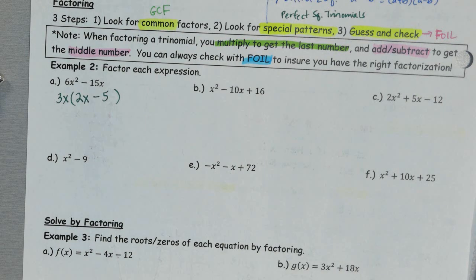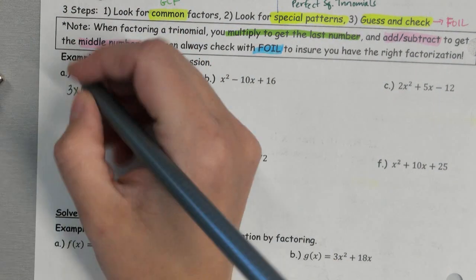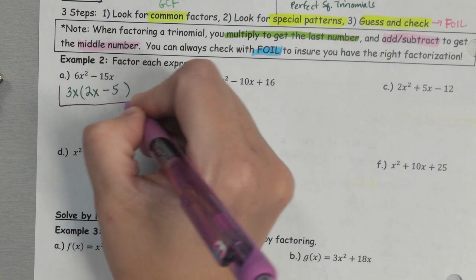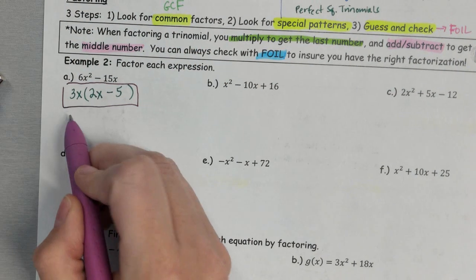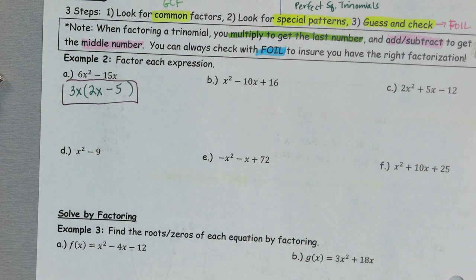And then for greatest common factors, you can check using what property? Yeah, the distributive property, which is really, you're just multiplying, right? 3x times 2x is 6x squared. 3x times negative 5 is negative 15x.